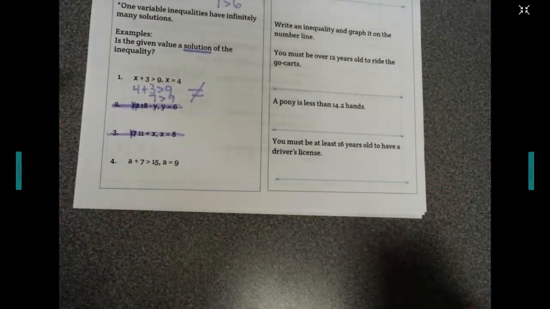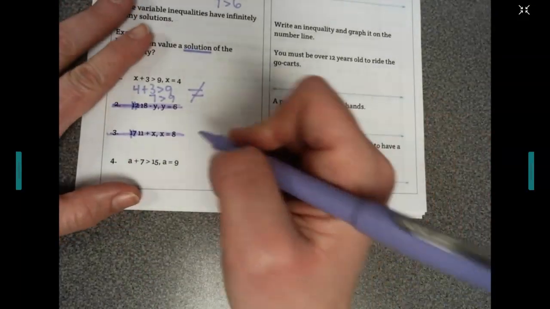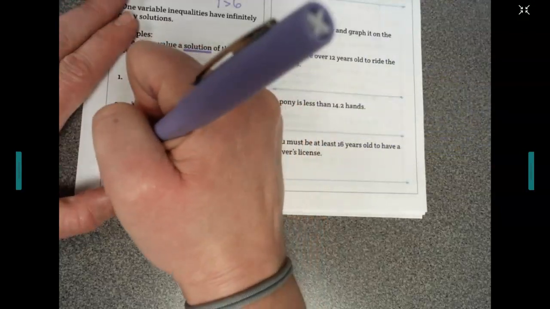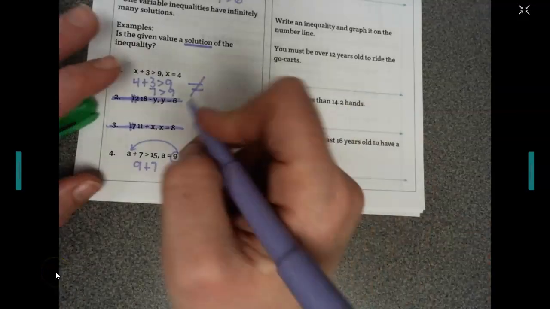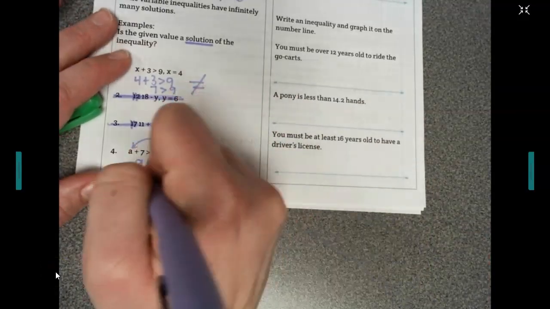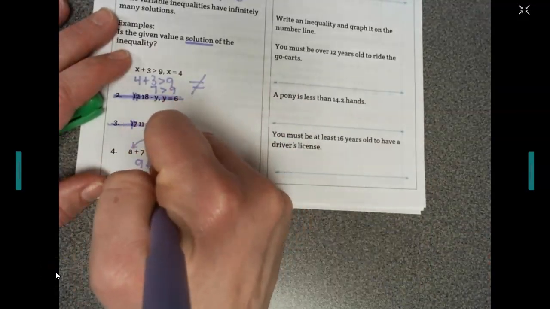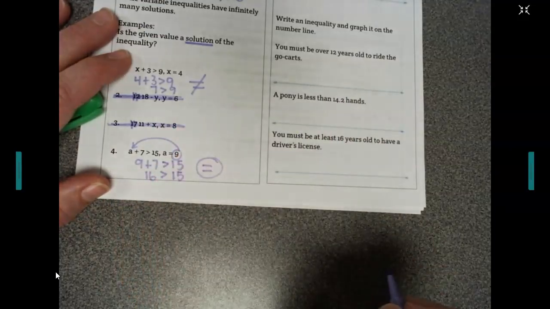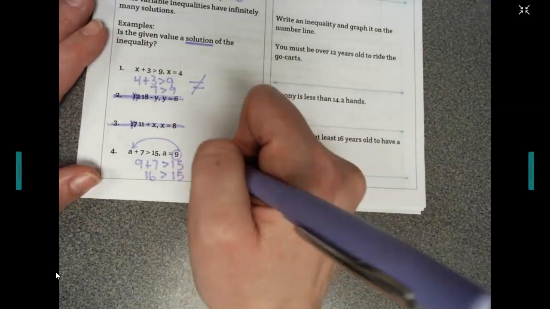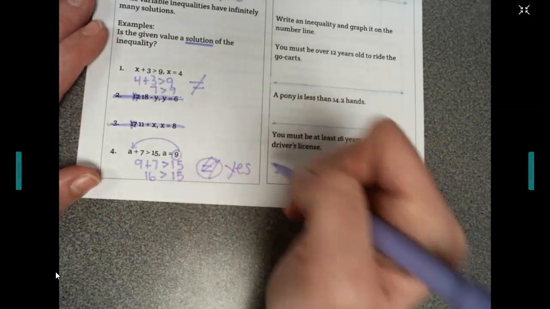Okay, right here I have a plus 7 is greater than 15. I'm going to put 9 in for a. So 9 plus 7 is greater than 15. So 9 plus 7 is 16. Is 16 greater than 15? Yes. Let's put a yes instead. Sorry about that.